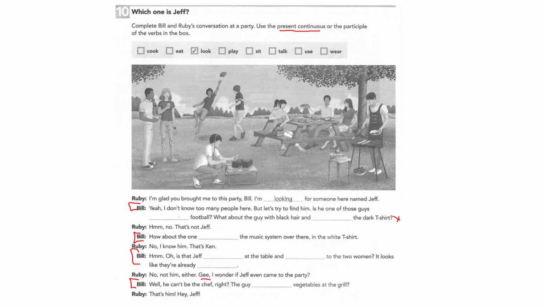For me, six sentences in present continuous. ¿Cuánto, cuánto? Entonces, six. Six. Yes, yes. Okay, okay.